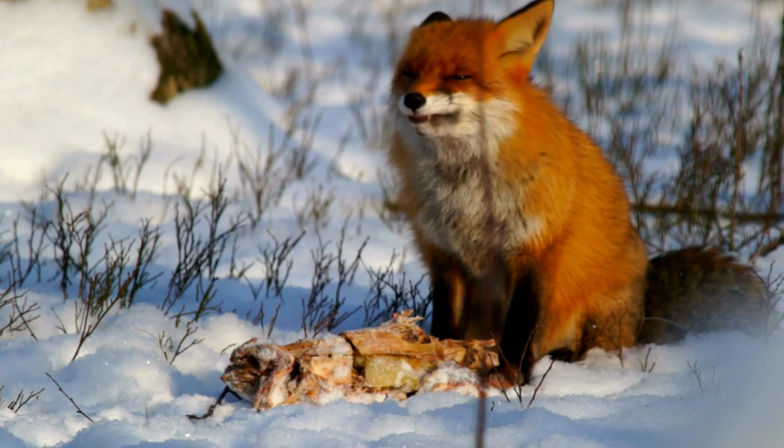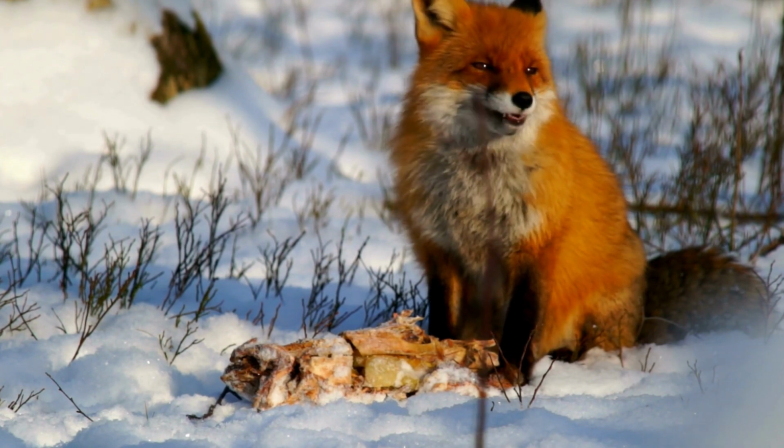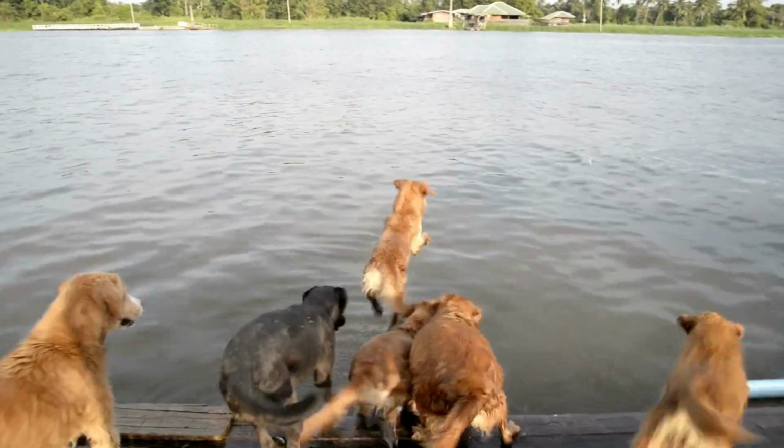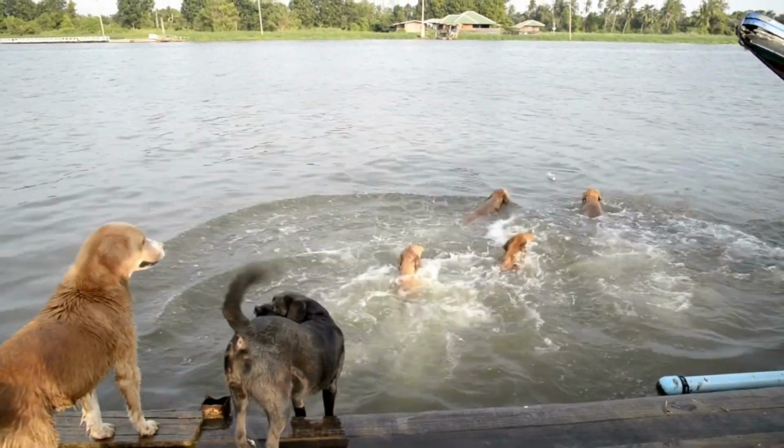Rabies is found on all continents except Antarctica. It is more prevalent in Asia and Africa, where dog bites are the main source of infection.